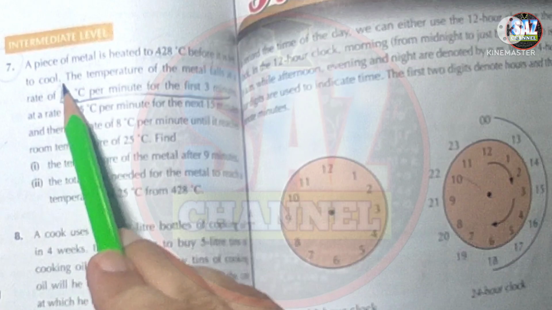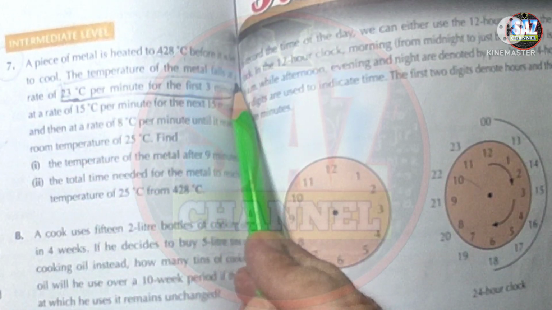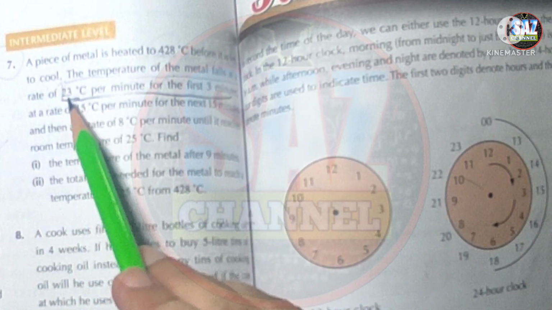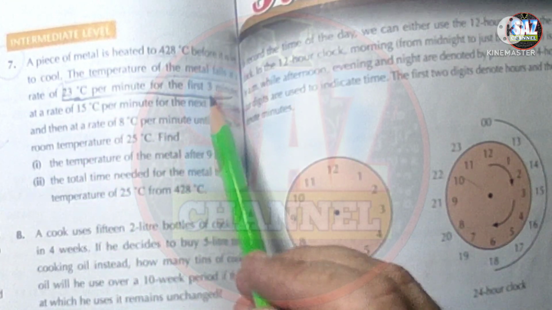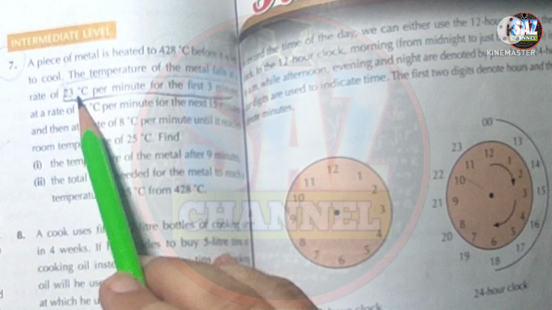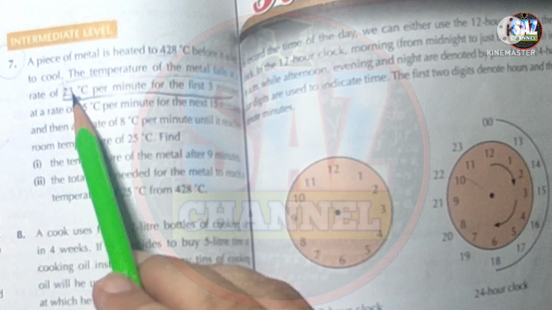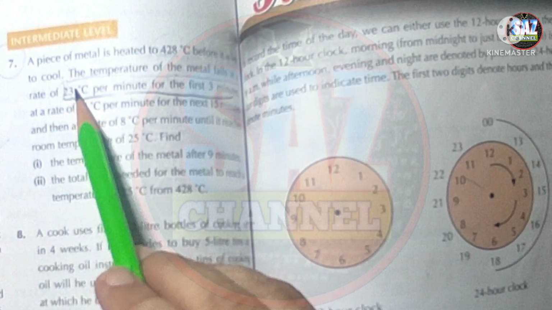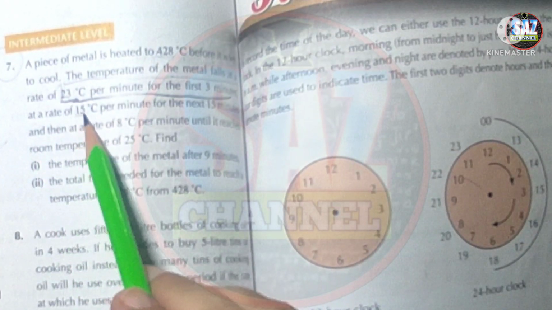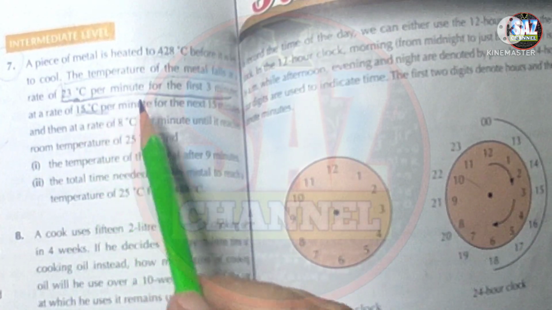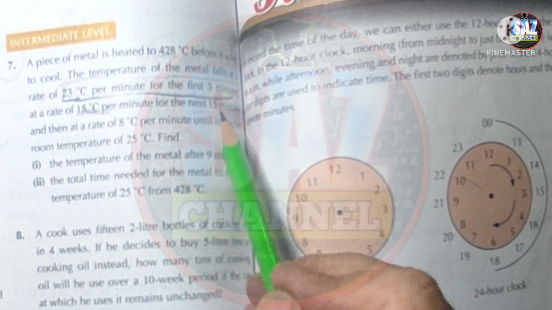That means that for the first 3 minutes the metal piece is cooling down at the rate that for every 1 minute the temperature is going down 23 degrees centigrade, at the rate of 15 degrees centigrade per minute for the next 15 minutes.